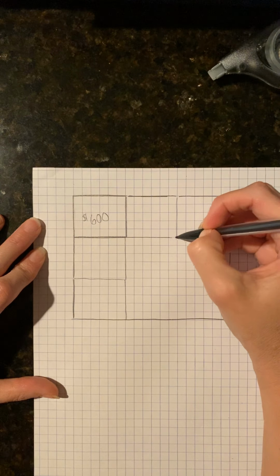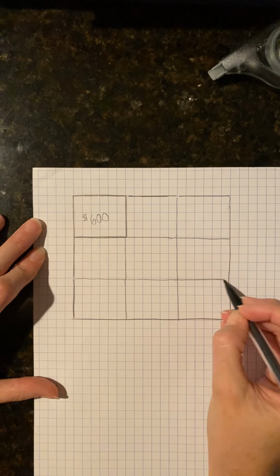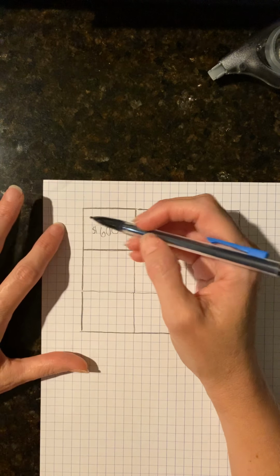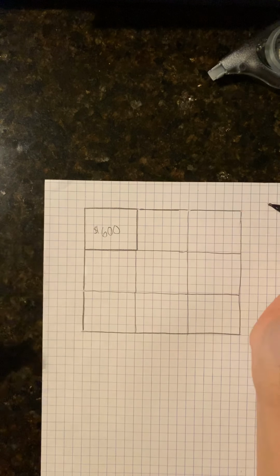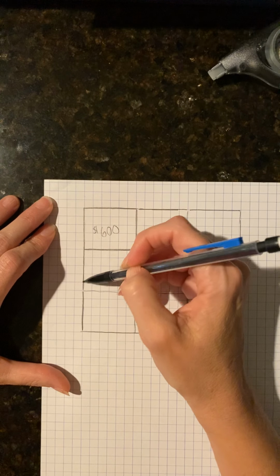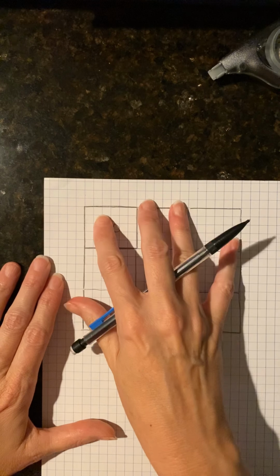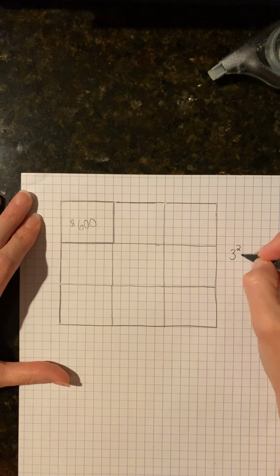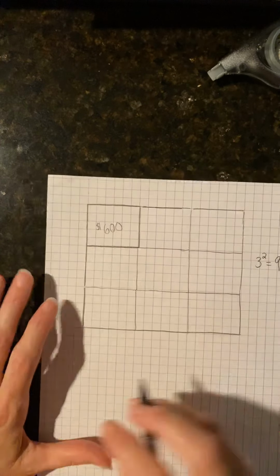And you can see that here. So if we scale both dimensions by 3, so this length is 3 times as big and this width is 3 times as big, then the area is 9 times as big because 3 squared is 9.